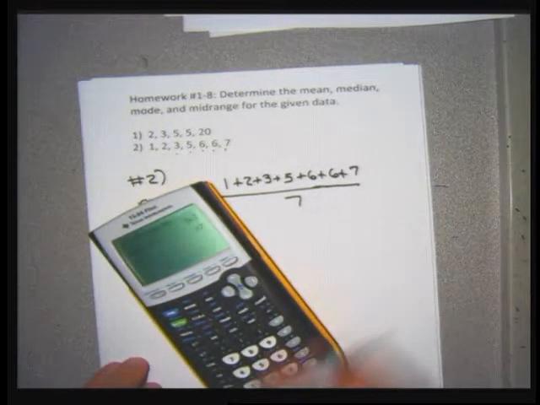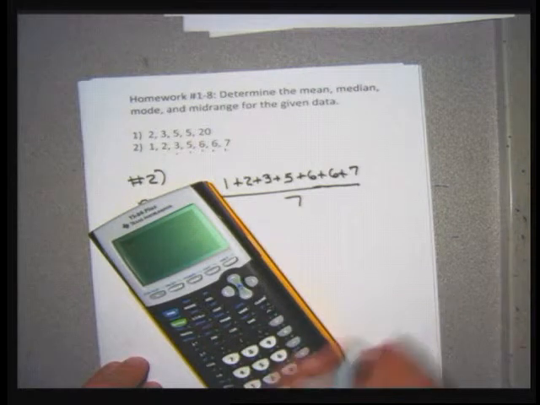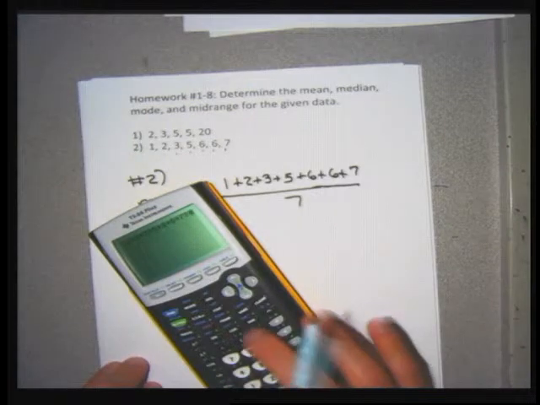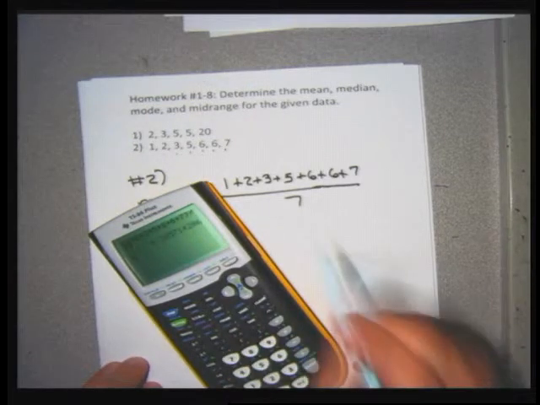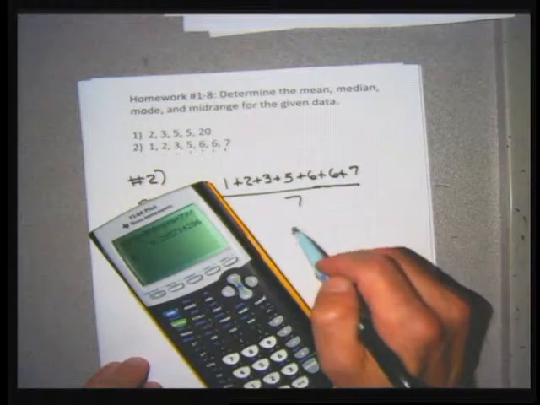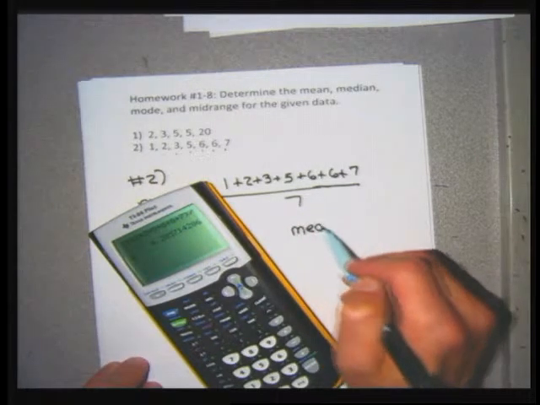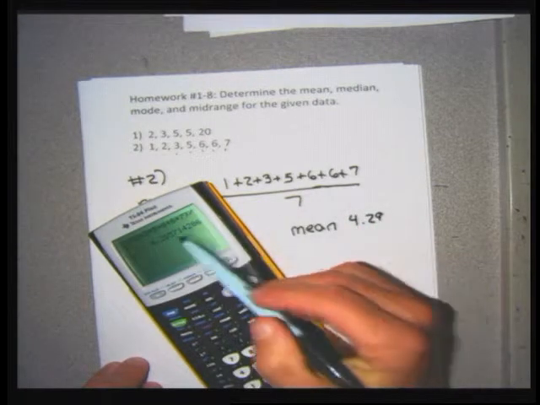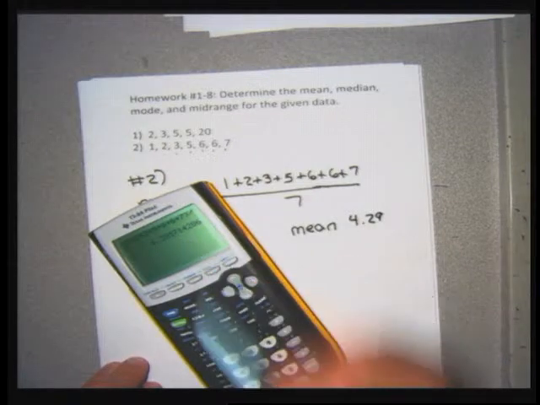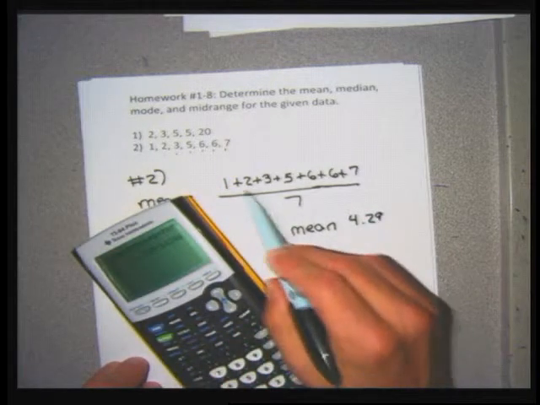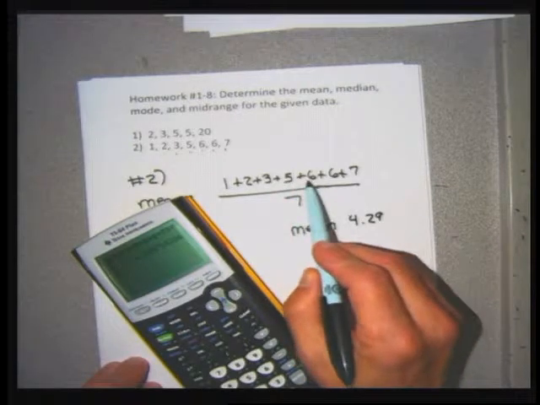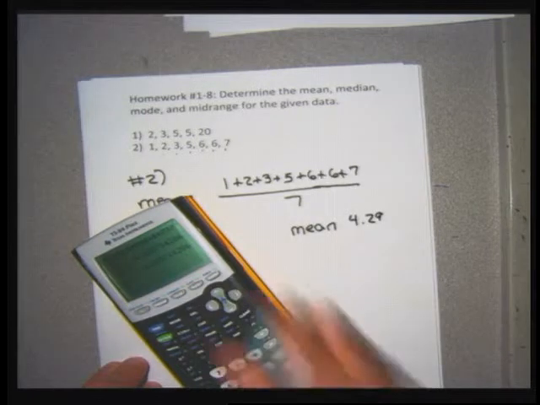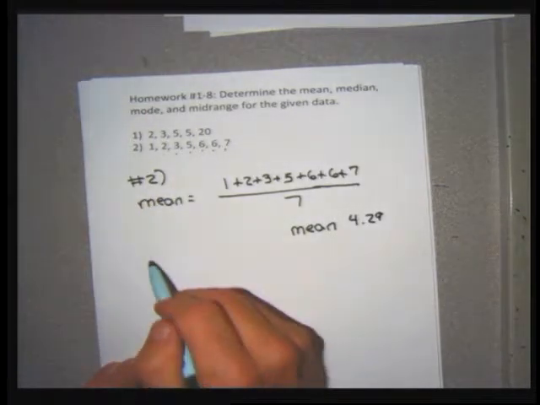So on my calculator, I go parentheses 1 plus 2 plus 3 plus 5 plus 6 plus 6 plus 7, close out my parentheses, divide it by 7, and it doesn't say where to round. So I'm going to round to 2 decimals because I'm kind of consistent that way. So I'm going to say the mean is 4.29 because the 5 in the 3rd decimal place will cause me to round up. Let me make sure I did that right. So this is 3, 6, 11, 17, 23, 30 divided by 7. That's exactly that. So the mean I'm going to say is 4.29.